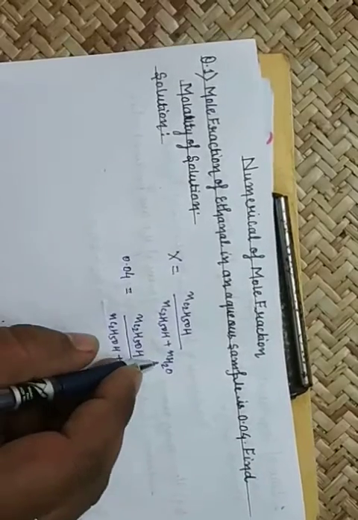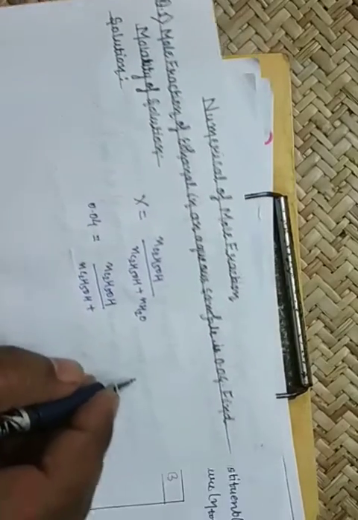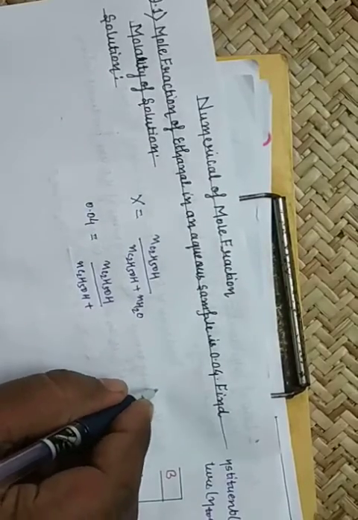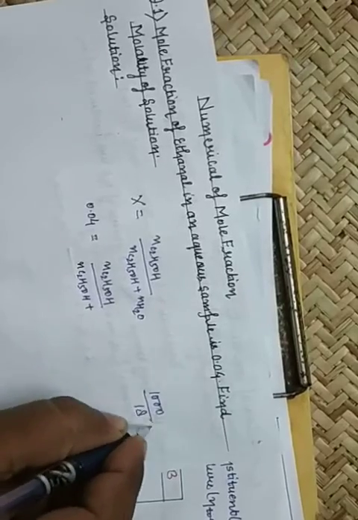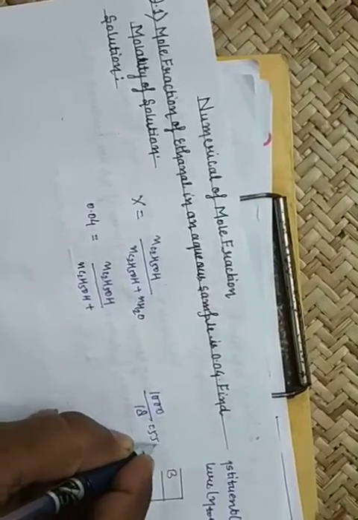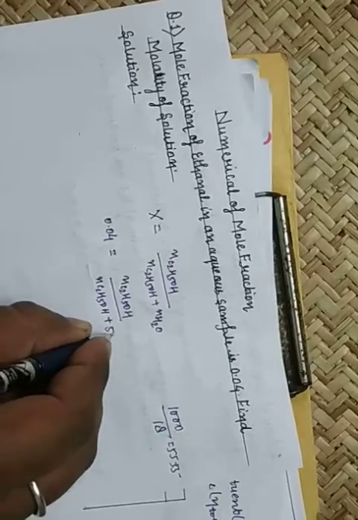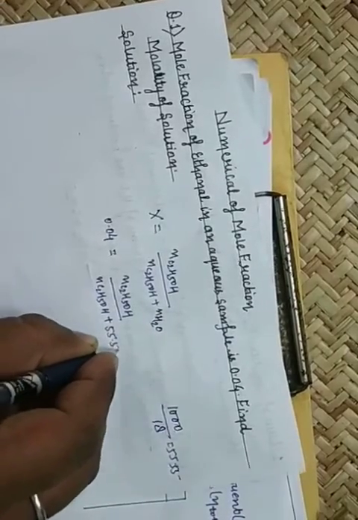You know there is a number of moles in 1 liter. So the number of moles of water in 1 liter is 1000 divided by 18, which means 55.55. Just learn this: the number of moles of water in a liter is 55.55.